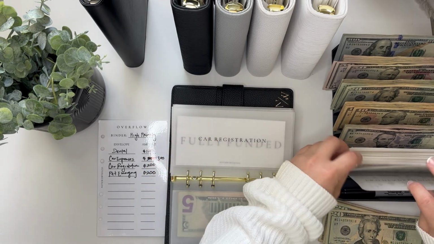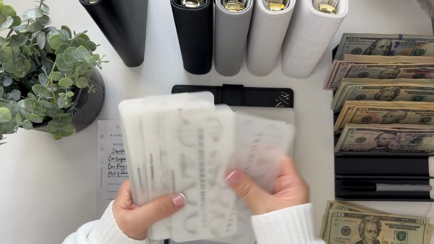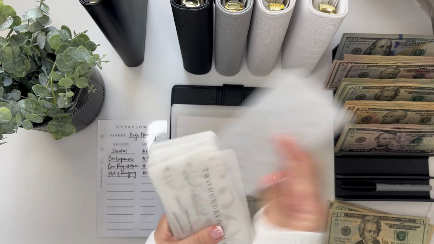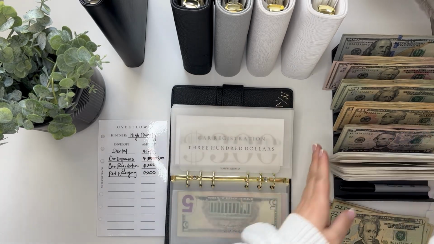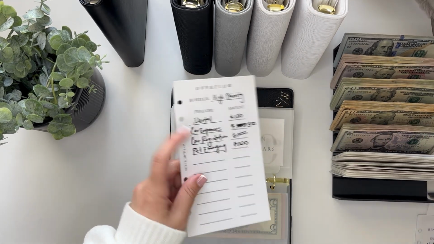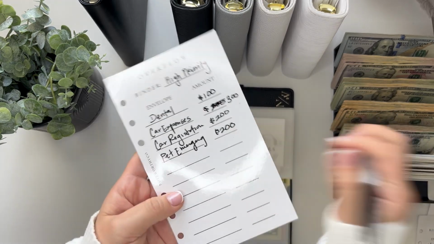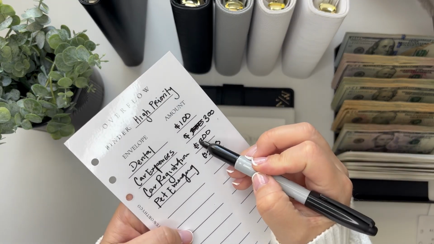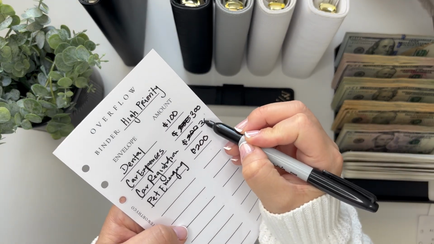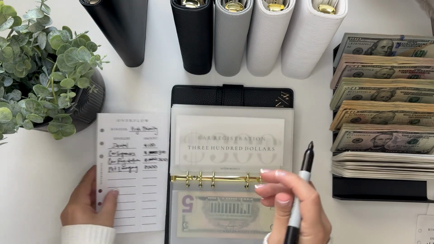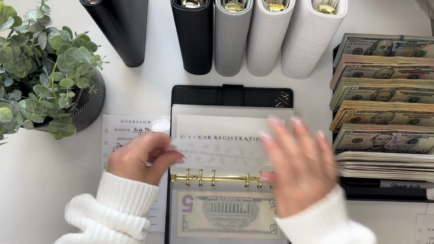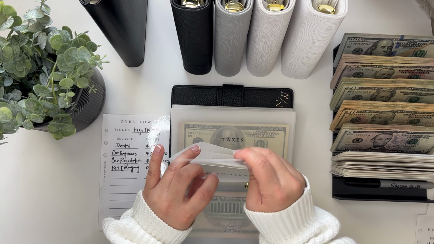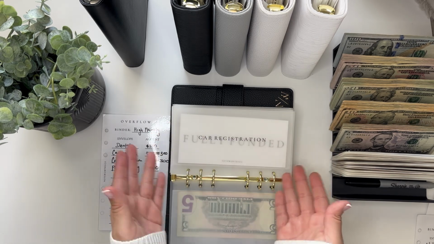And I think I see one. Oh, no. Please tell me I have one. That's going to suck. Okay, and then I'm just going to put car registration, and then I'm going to update this tracker to 300. And that's it. It's fully funded.